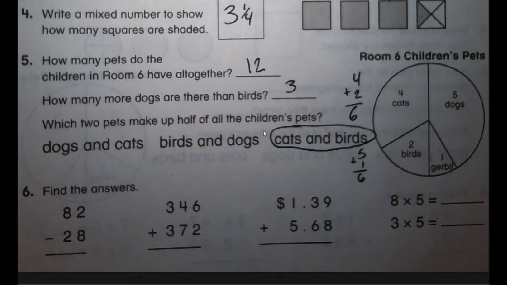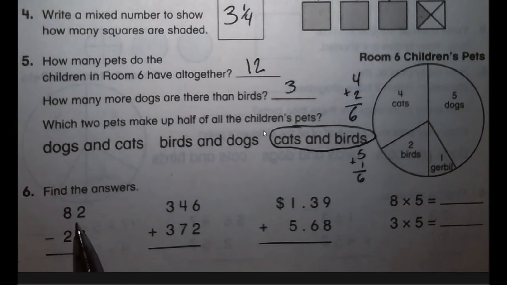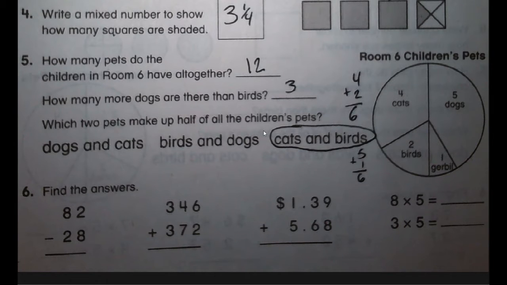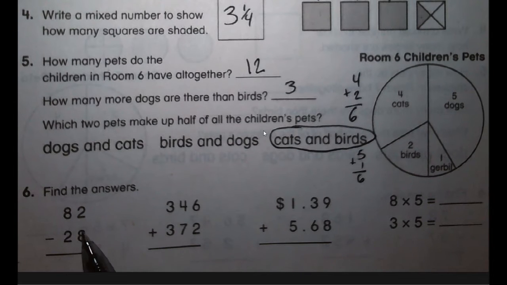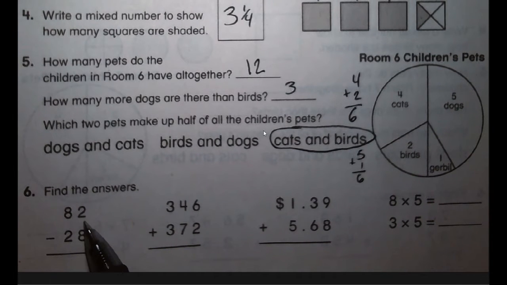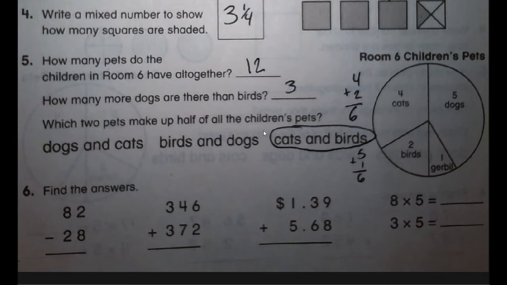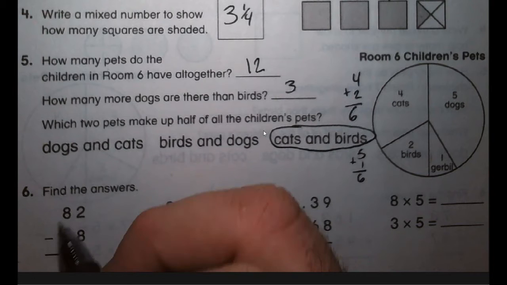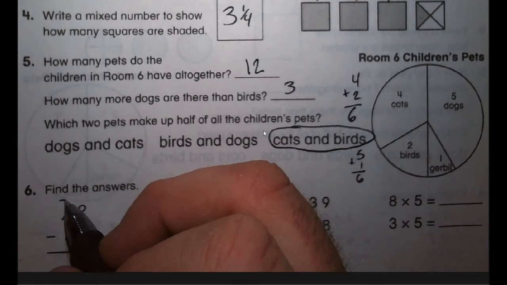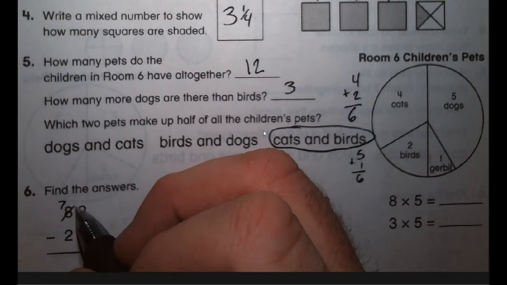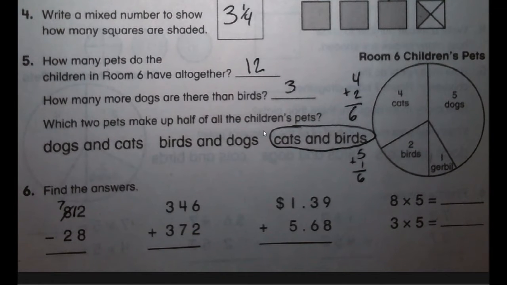Well, if we're starting on the left side of our problem like we normally would, you'll notice we have 2, take away 8. Now, if we have 2, can we take 8 away from that? No, that's not really going to work for us. So what we have to do is regroup from this 8. So we're going to cross that 8 out, turn it into a 7, and that 1 that we just stole from it, boom, we're going to put there. So now, it's 12 take away 8. We'll take a second, figure that out. Okay, 12 take away 8 is 4.